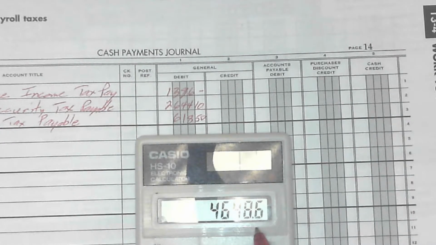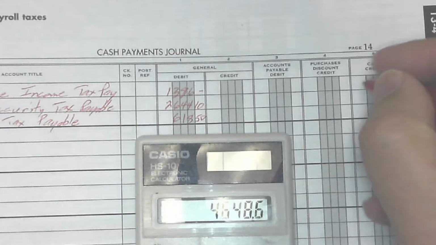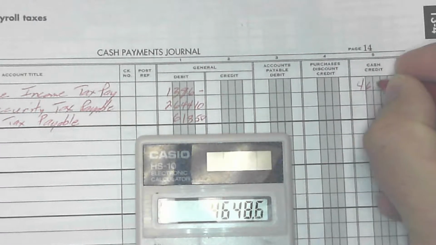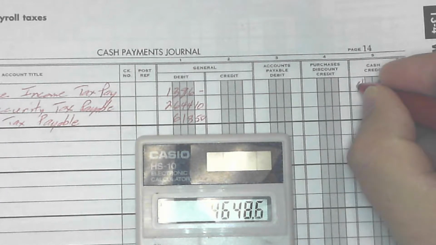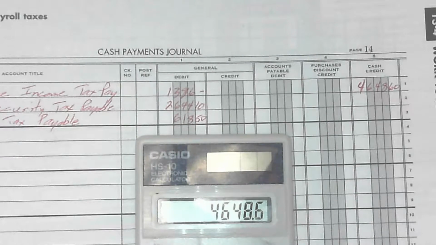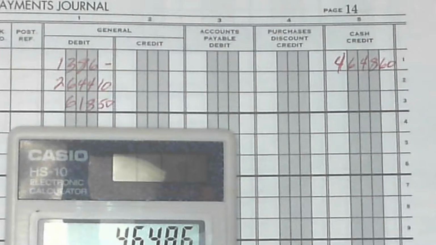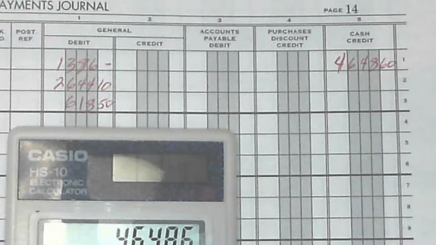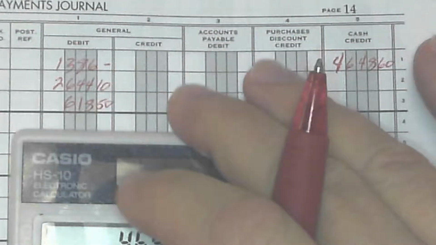So it gives us $46.48.60. That's how much is paid out total for this one check, out of the cash.